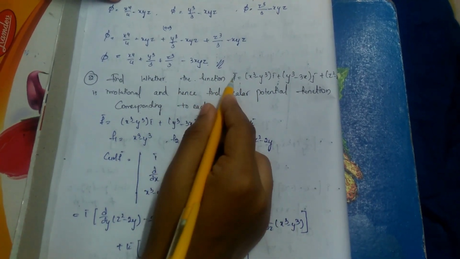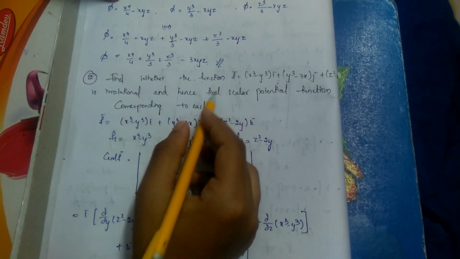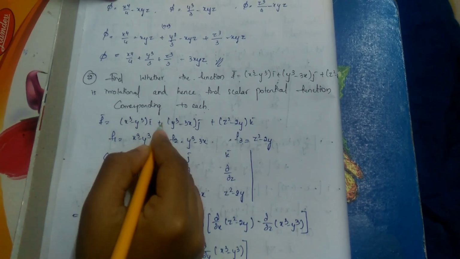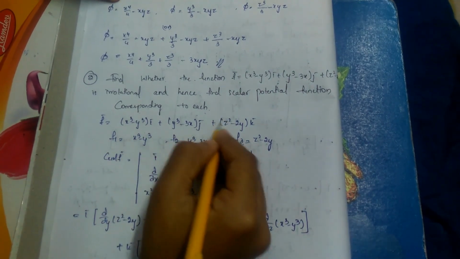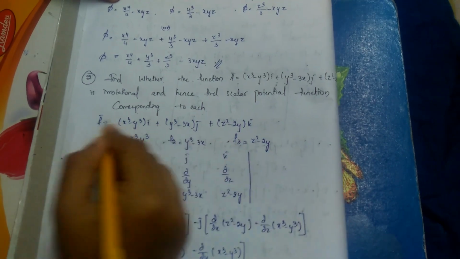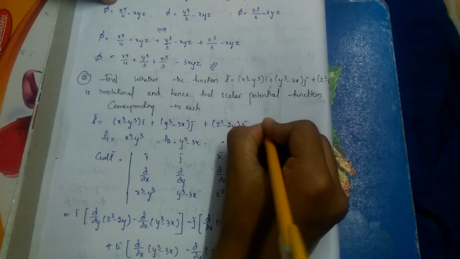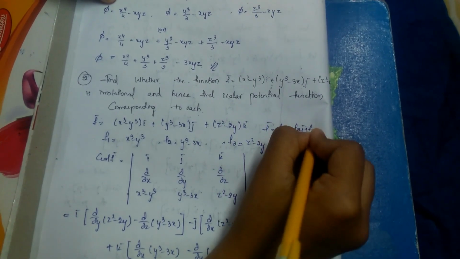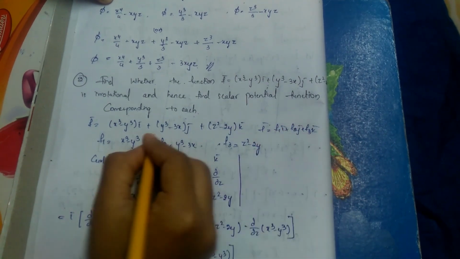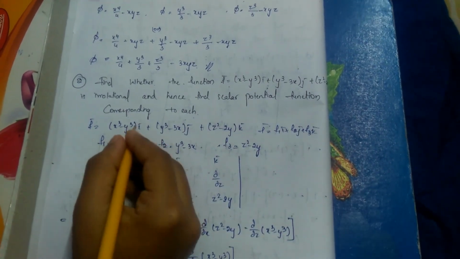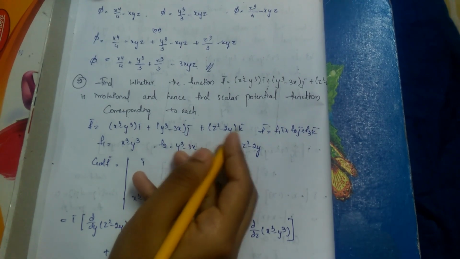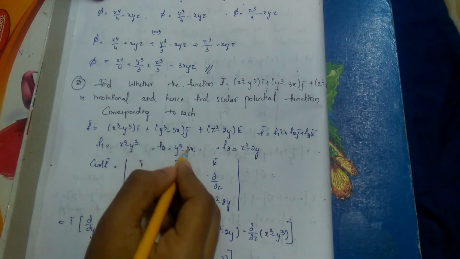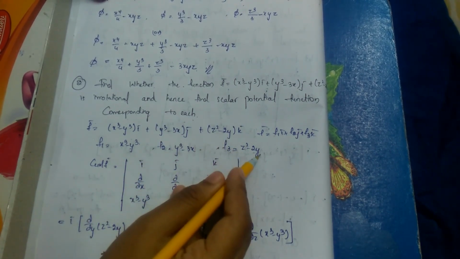So first we have to check whether it is irrotational or not. To find that, we have to find the curl of f bar. So f bar equals (x³ minus y³) i bar plus (y³ minus 3x) j bar plus (z² minus 2y) k bar, which is the f bar vector. When we compare with the equation f bar equals F1 i bar plus F2 j bar plus F3 k bar, we get the F1, F2, F3 values, that is the i bar coefficient, the j bar coefficient and the k bar coefficient. So we get F1 equals x³ minus y³, F2 equals y³ minus 3x, and F3 equals z² minus 2y.